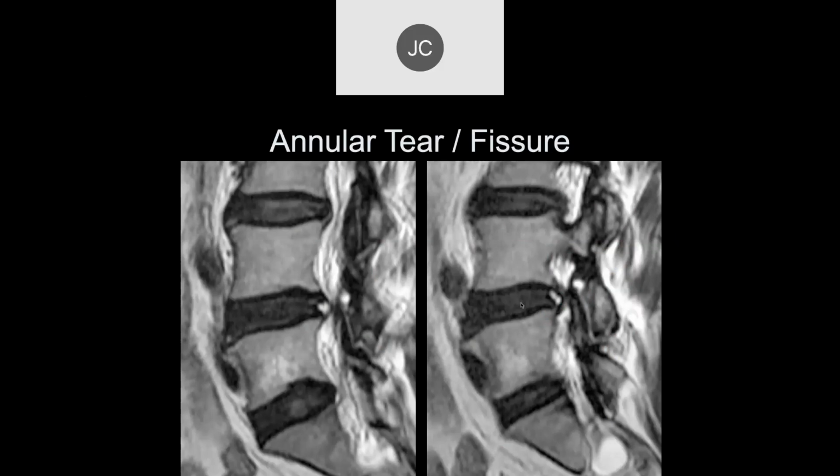Now, starting in a bunch of changes that we can talk about. One has to do with annular tears or annular fissures, which I'm sure you've all read about. These are areas of high intensity zone within the annulus, typically posteriorly here. In fact, the North American Spine Society recommended calling this a high intensity zone.